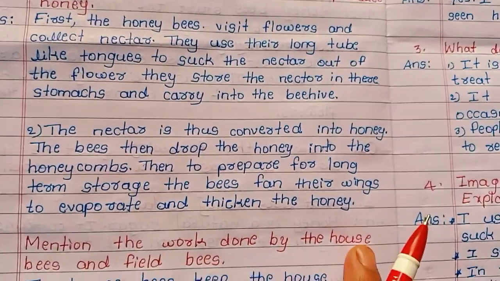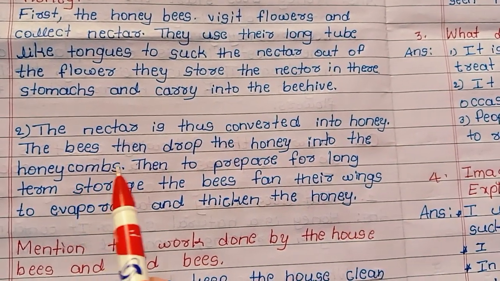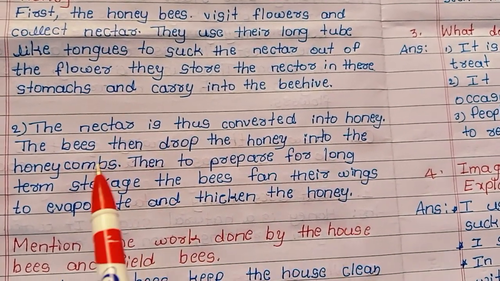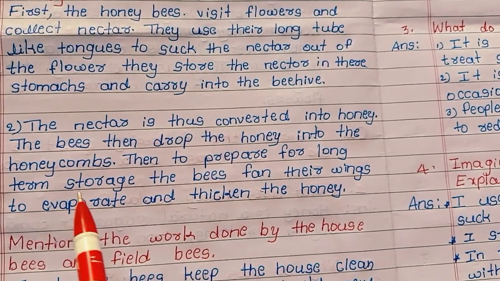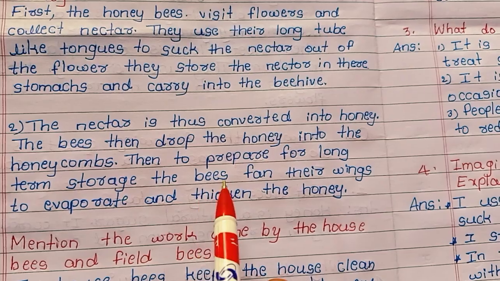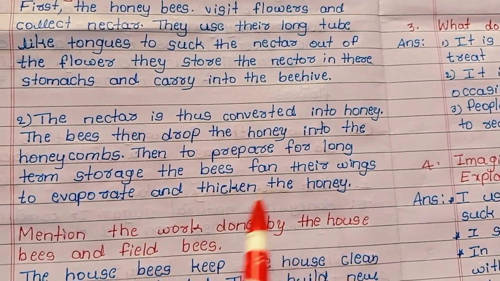And second, the nectar is thus converted into honey. The bees then drop the honey into the honeycombs. Then, to prepare for long-term storage, the bees fan their wings to evaporate and thicken the honey.